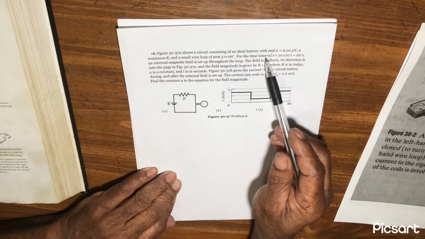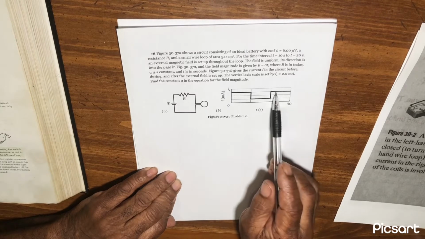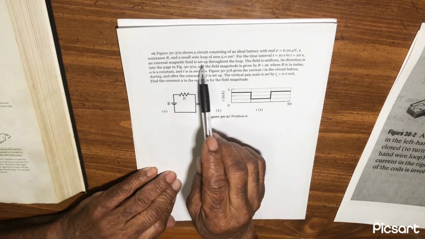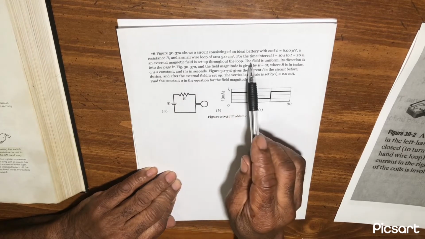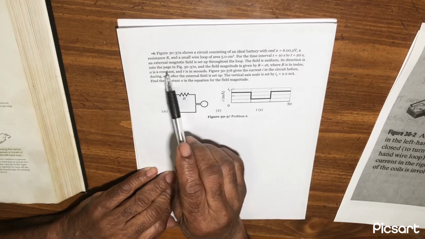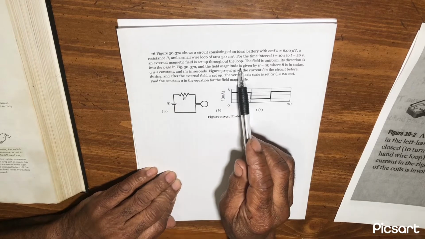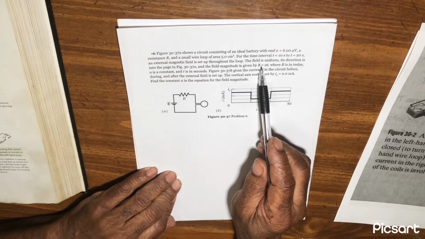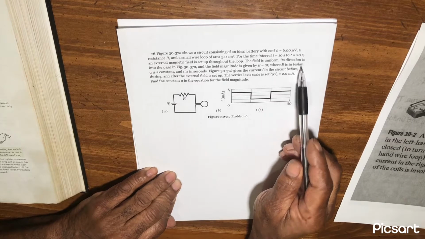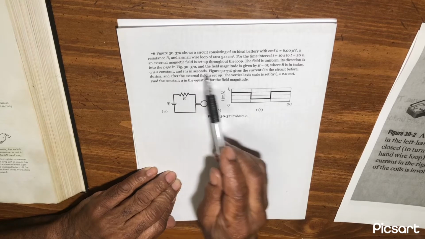For the time interval 10 seconds to 30 seconds, an external magnetic field is set up throughout the wire. The field is uniform, its direction is into the page, and the field magnitude is given by B equals AT, where B is in Teslas, A is a constant, and T is in seconds.